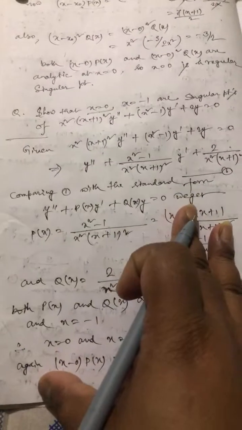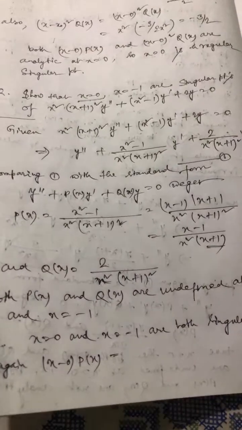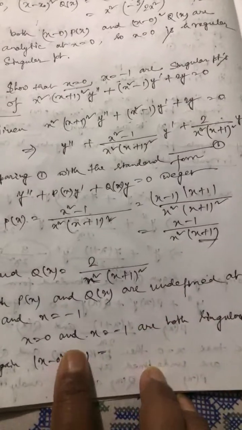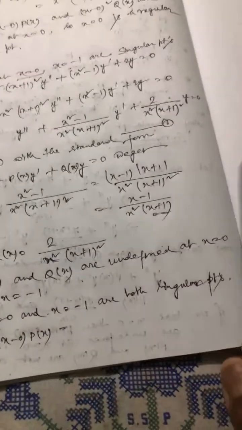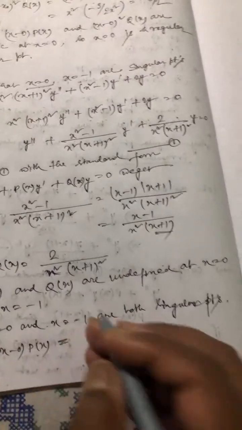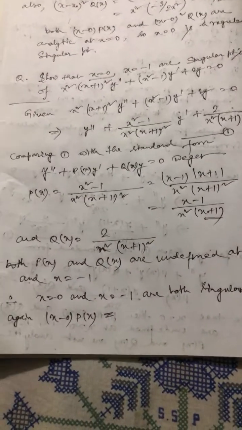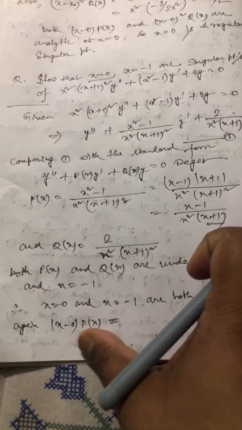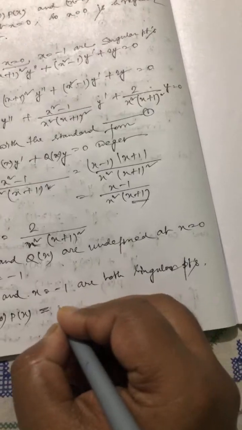First of all we need to write a header: we are going to check the singularity at the point x equal to 0. After that you can write x minus 0 into px. So x minus 0 into px is what?